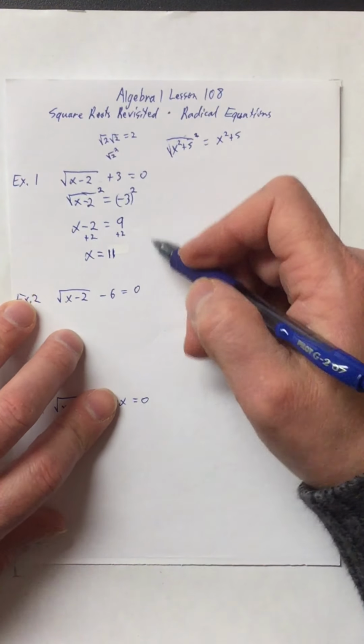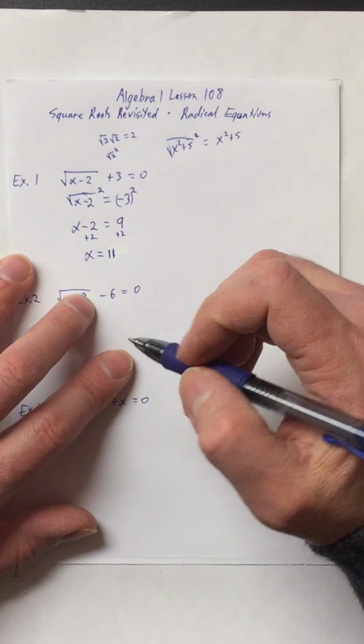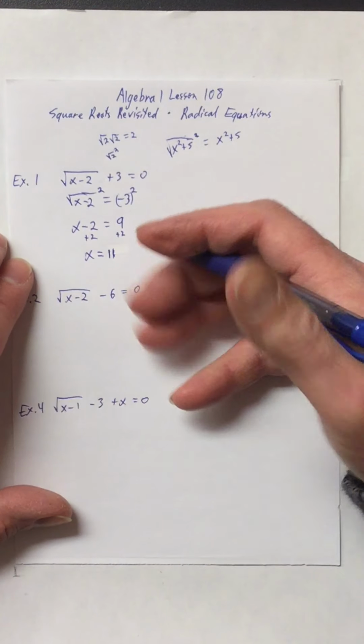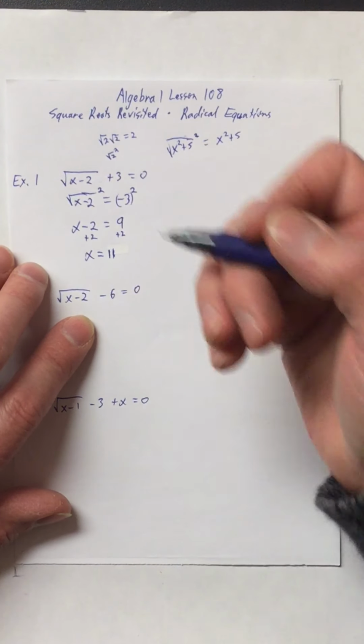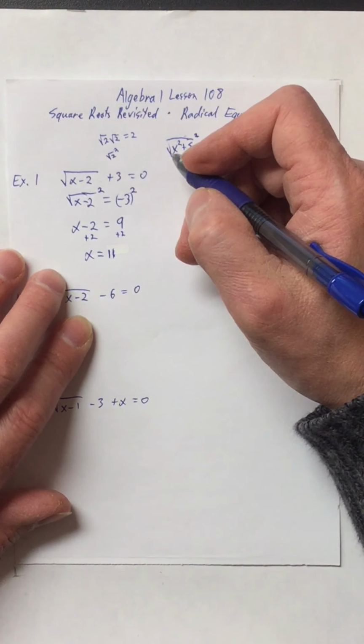All right, with these though, these can be tricky. We've got to put that back in and solve and make sure it actually is true, because these can give us answers, but they're false answers. So let's put that back in there.